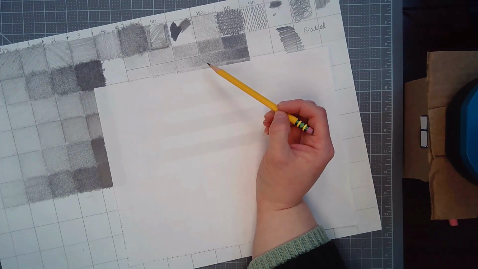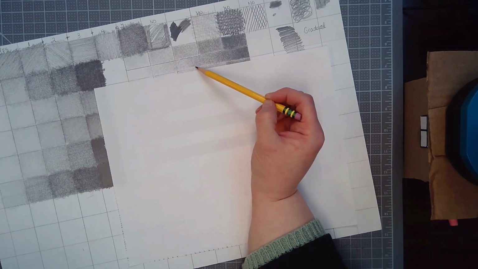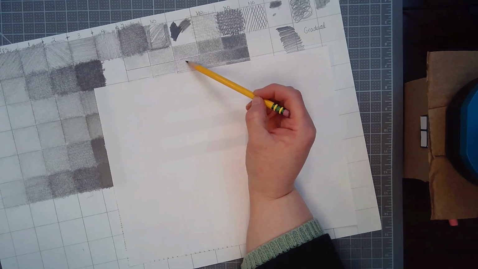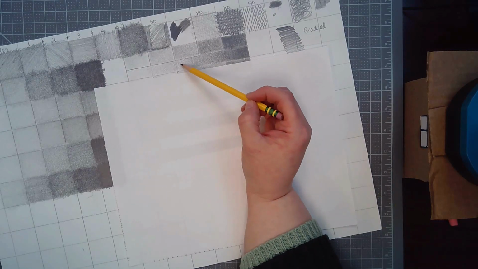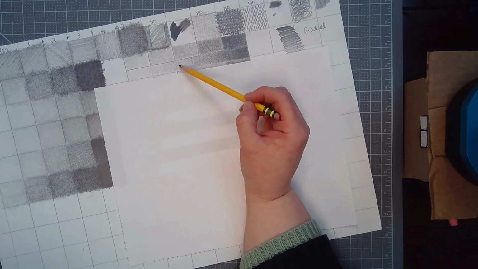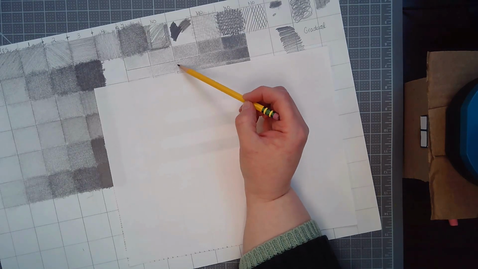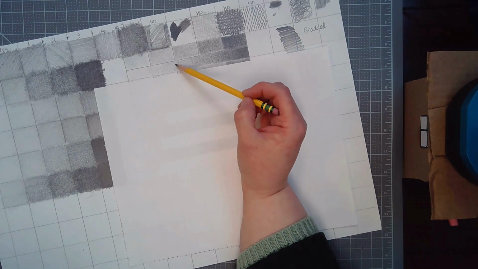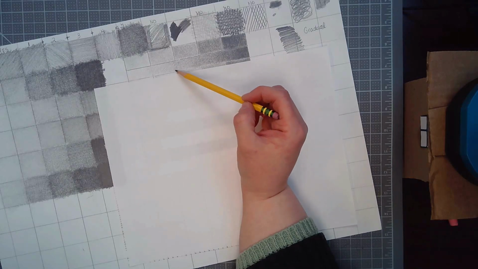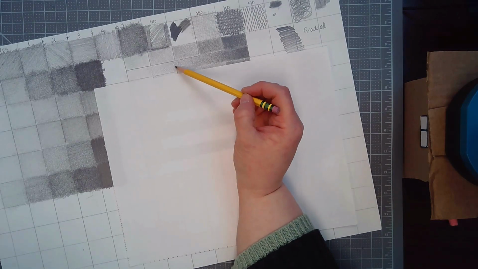So I'm seeing a little bit of a darker area here. I got a little bit too much pressure there. So I'm going to stretch this gray over a little further. And blend this out further to the right.